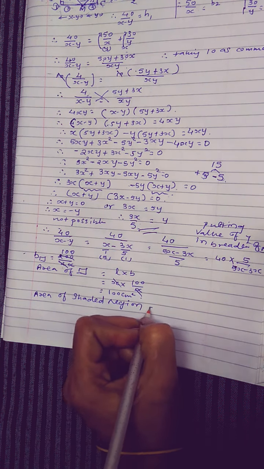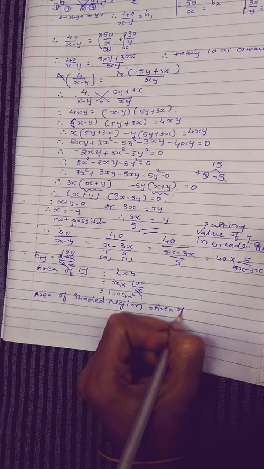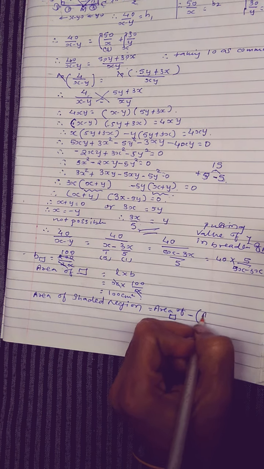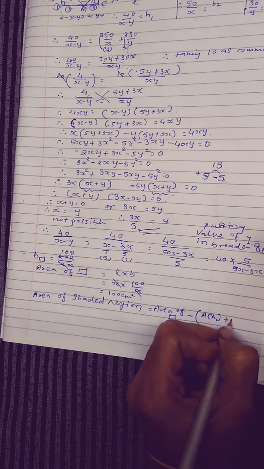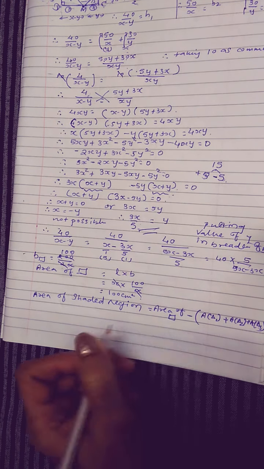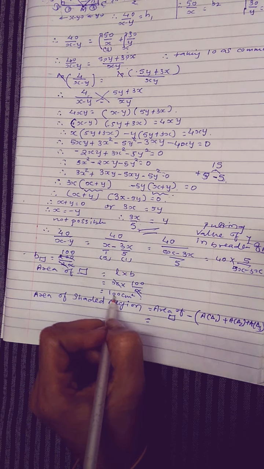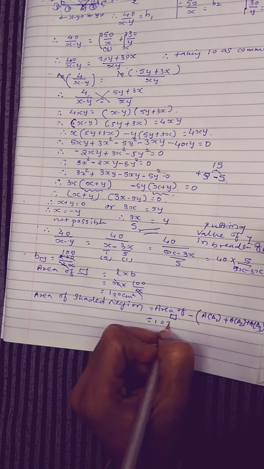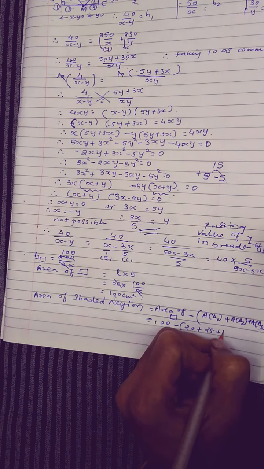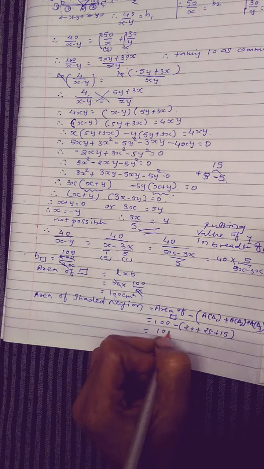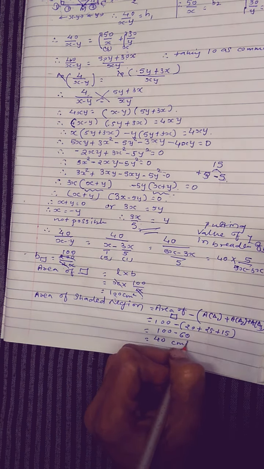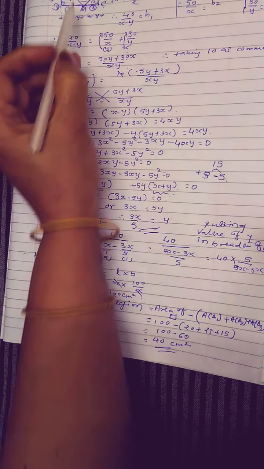Area of shaded region is equal to area of rectangle minus, in bracket, area of triangle 1 plus area of triangle 2 plus area of triangle 3. Is equal to the area of rectangle, you got it as 100. 100 minus (20 plus 25 plus 15) is equal to 100 minus 60 is equal to 40. So 40 centimeter square is the area of this shaded region.